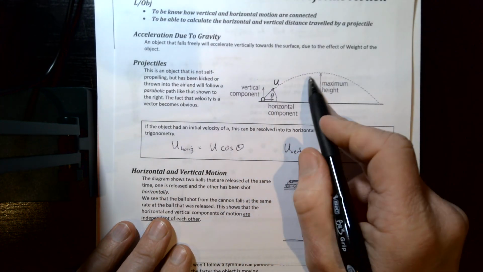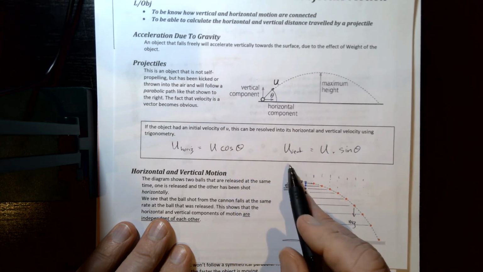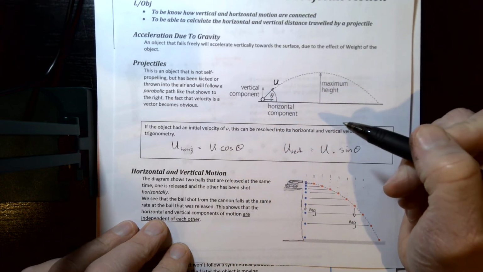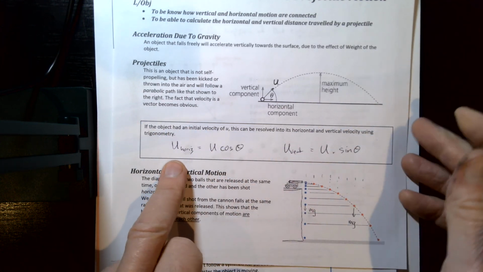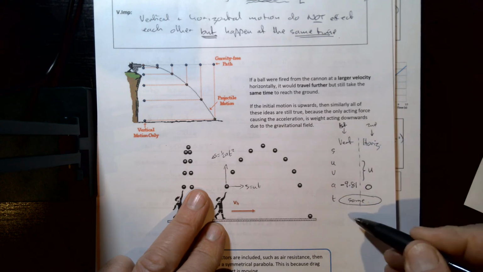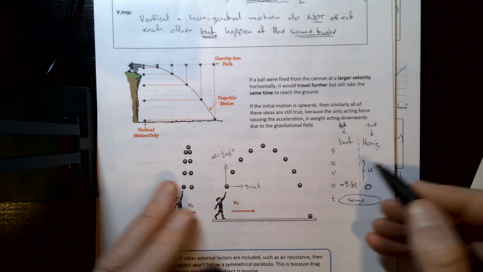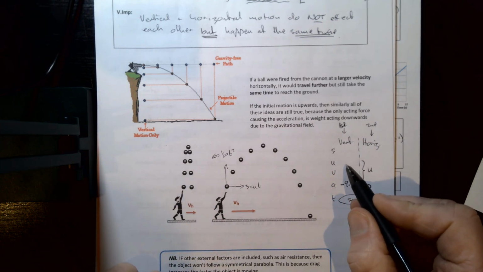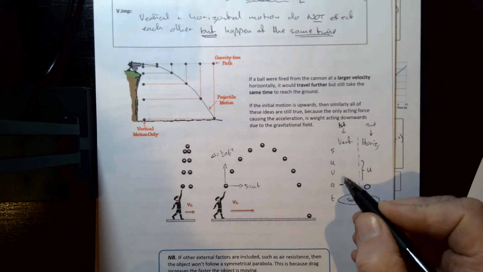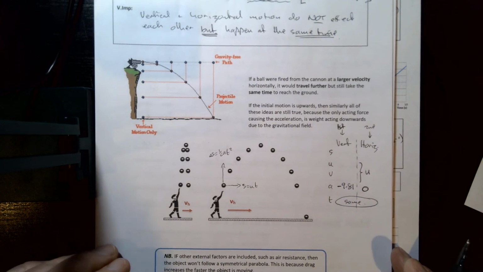So if it's a diagonal, then we need to find the horizontal and vertical value from that if you are given an initial angle. But once you've got those, stick it into the SUVAT table. Maybe you put in u cos, and sorry, this is vertical, so sine, etc.